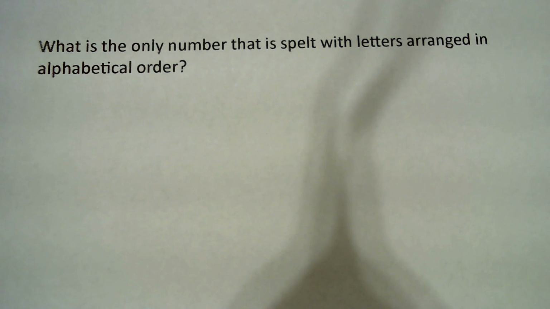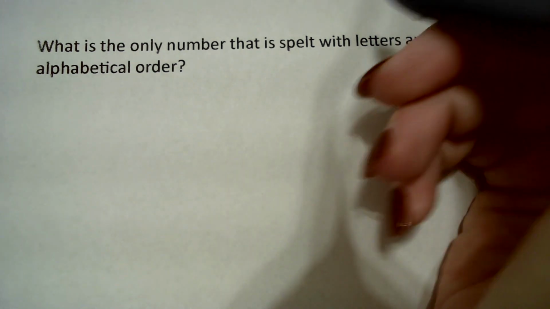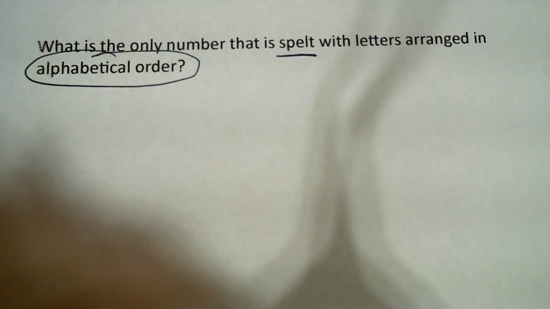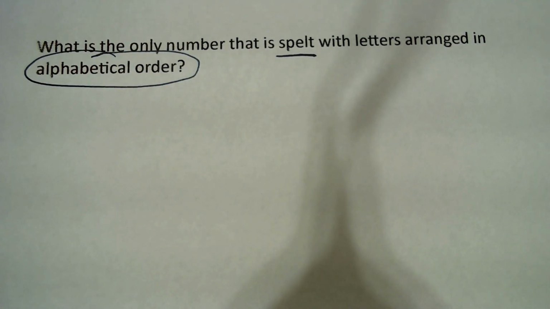On the quiz, I will be asking you, what is the only number that is spelt with letters arranged in alphabetical order? Okay, so what is the only number spelt with letters arranged in alphabetical order?